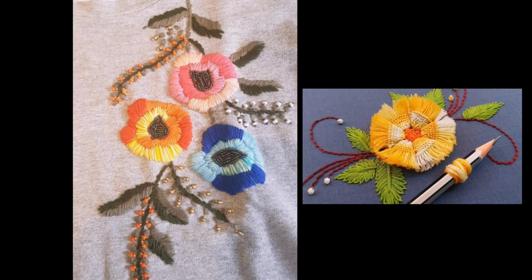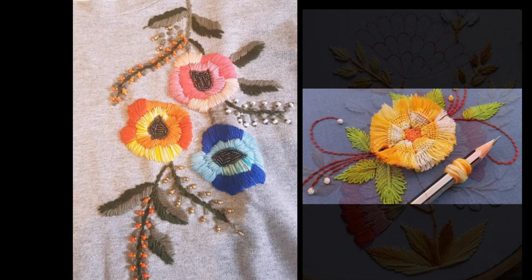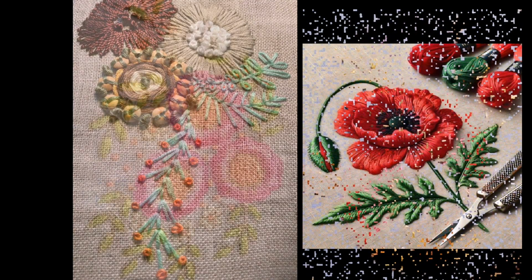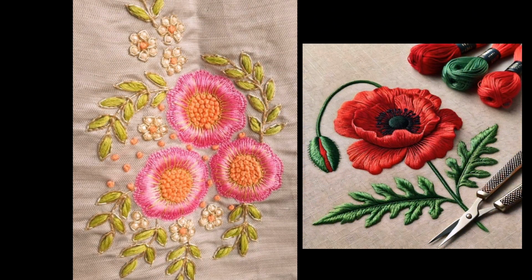Hand embroidery is not only beautiful, but it is also a relaxing hobby. Many people enjoy embroidery because it helps them feel calm and creative. You can do embroidery in your free time and create wonderful handmade items.